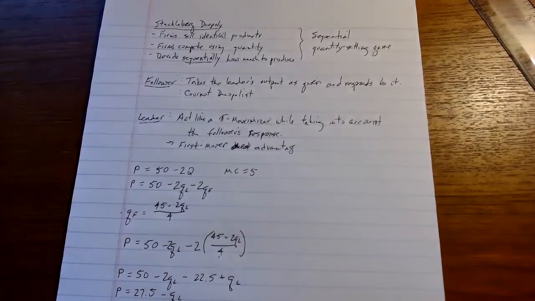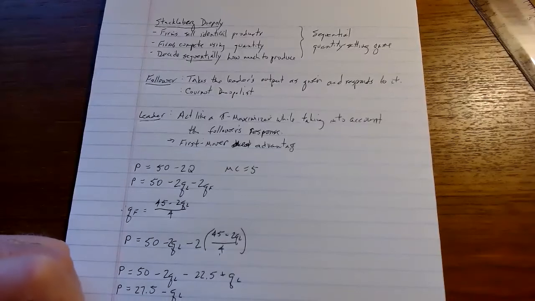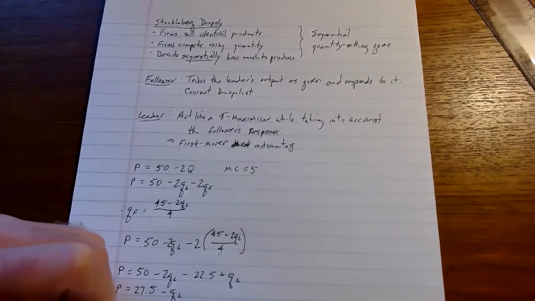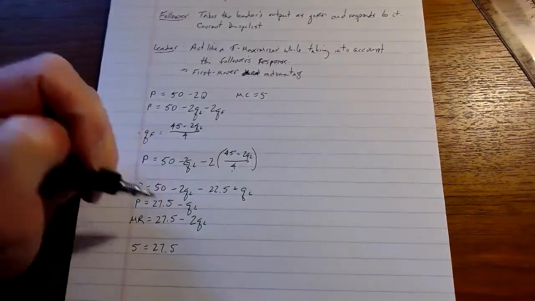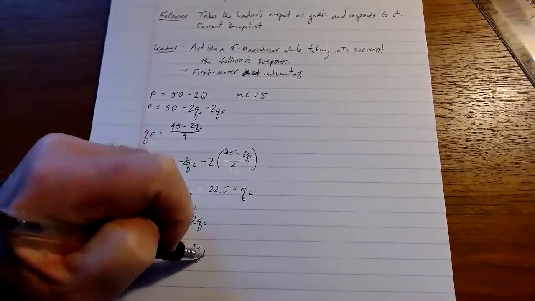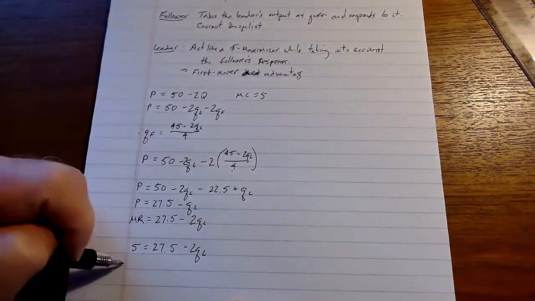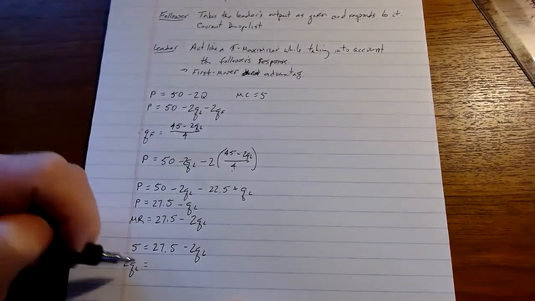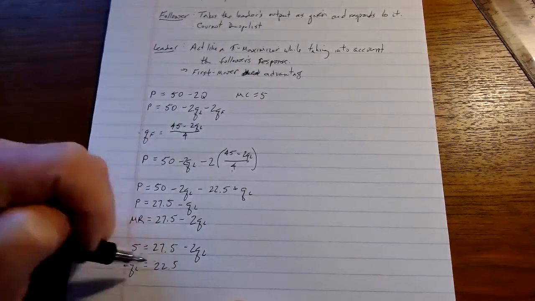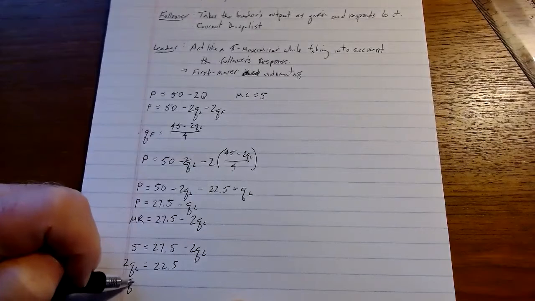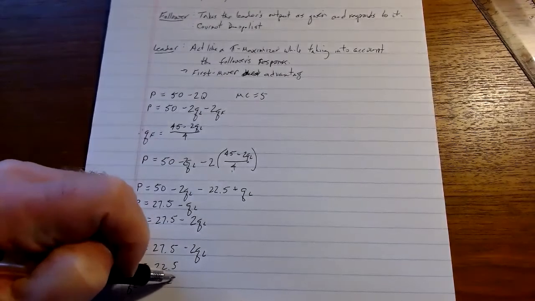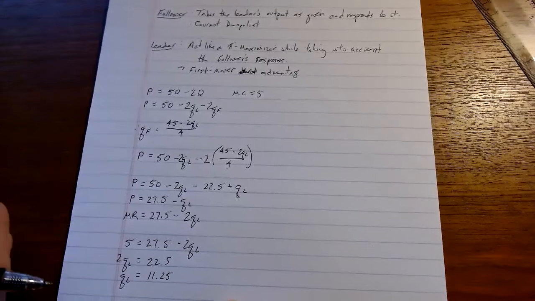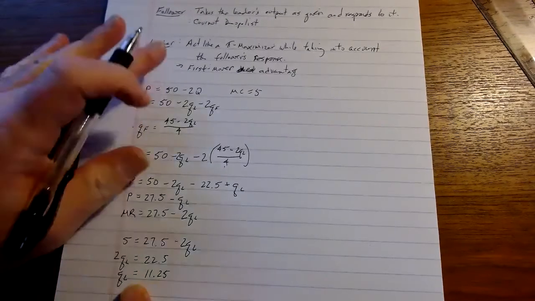And now this firm can set marginal revenue equal to marginal cost. So 5 is equal to 27.5 minus 2QL, and we can solve for QL. And so we get 2QL equals 22.5. QL then is 22.5 divided by 2, 11.25. So the leader produces 11.25 units.